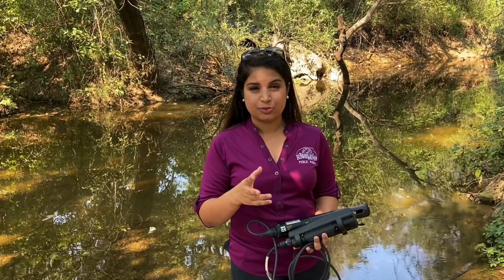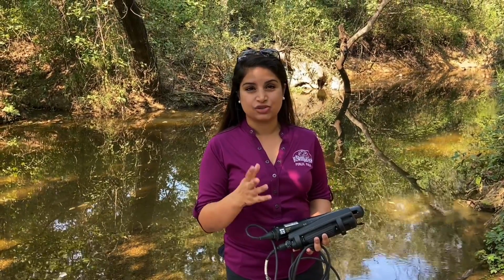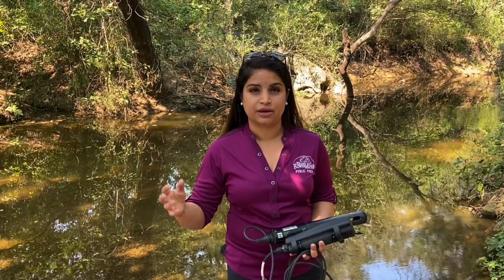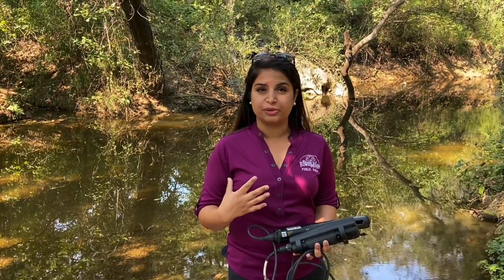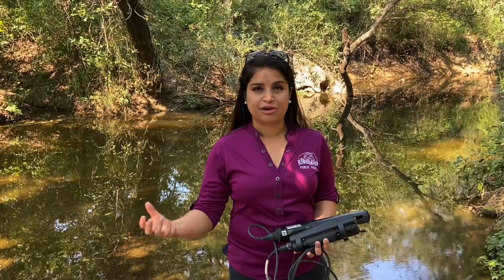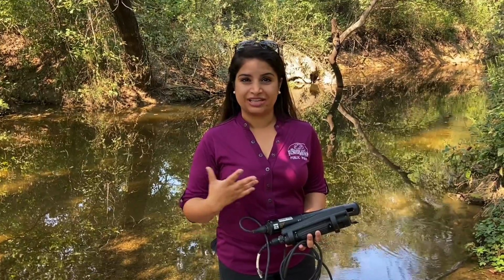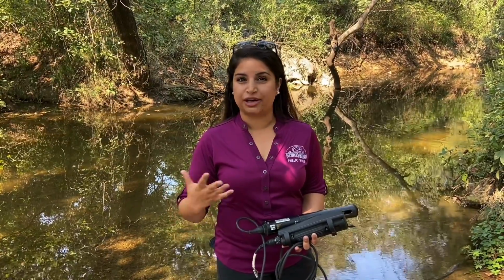A dry weather screening program is required by the Texas Stormwater Permit if a community has a population of 100,000. But because we're a smaller community, we conduct our regular dry weather screening as a proactive measure to make sure the water bodies within our town are clean and not contaminated.